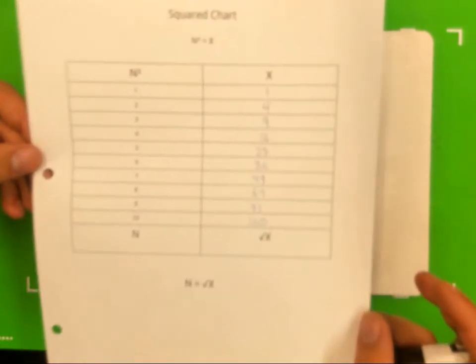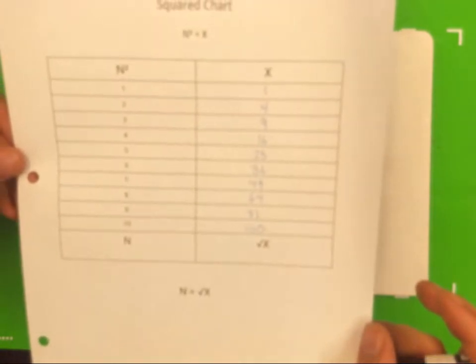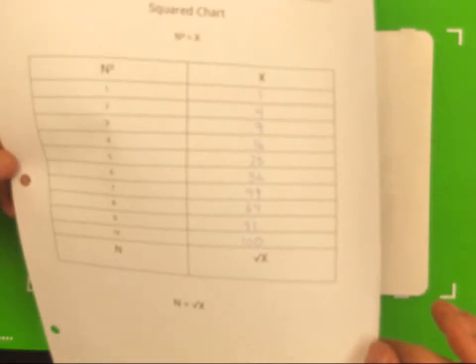I actually have the square chart that we've made in class here as well. I know it's a little blurry, but you can see we have 1, 4, 9, 16, 25, 36, 49, 64, 81, and 100. That is our squared numbers for 1 to 10. When you're doing these estimations, guys, you're going to take that chart if you don't have the numbers in your head. If you do, that's great. As we continue to practice, you're going to become more and more familiar with which numbers are the perfect squares.